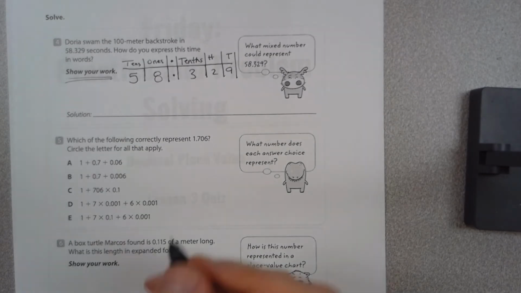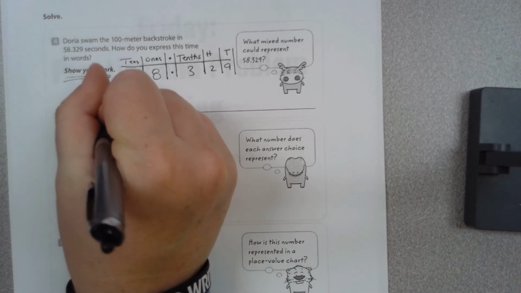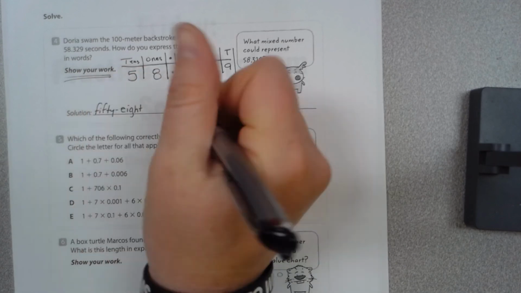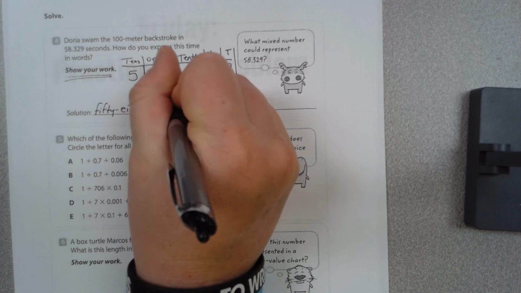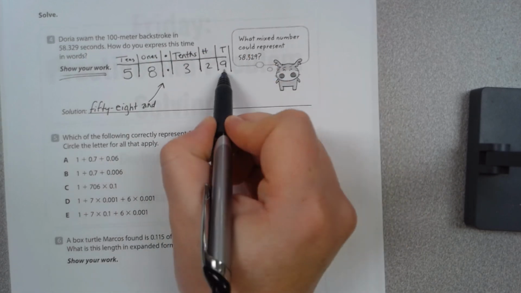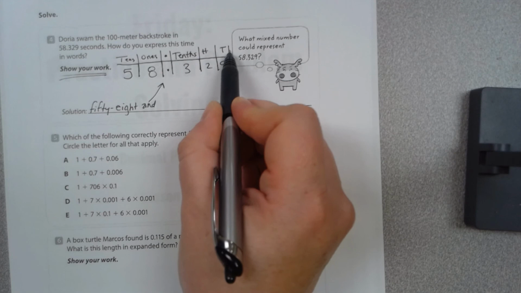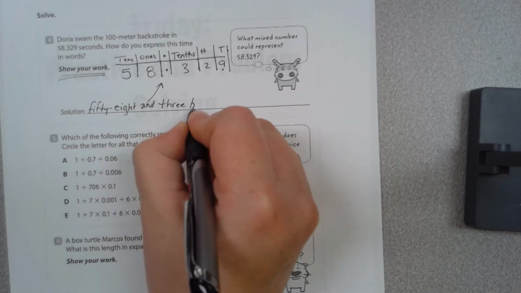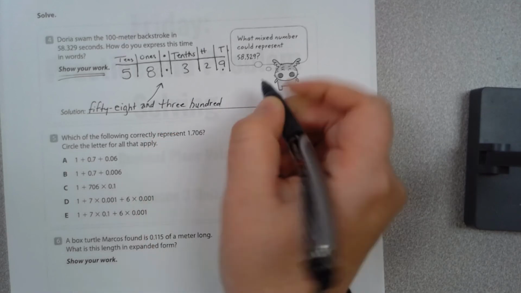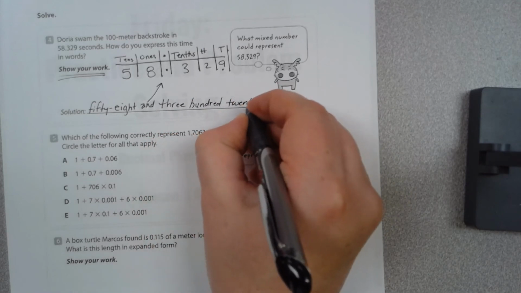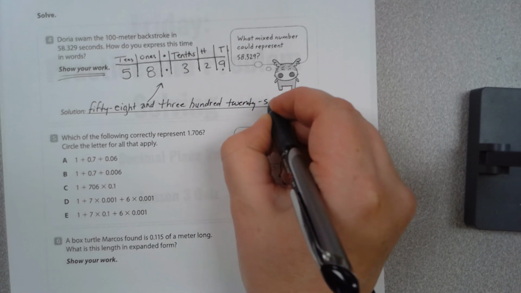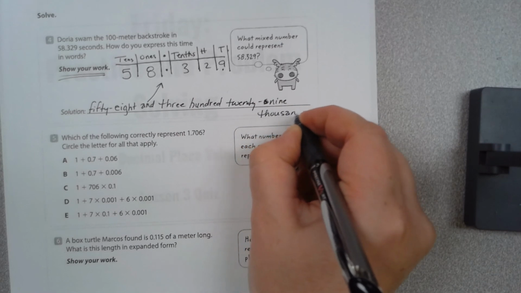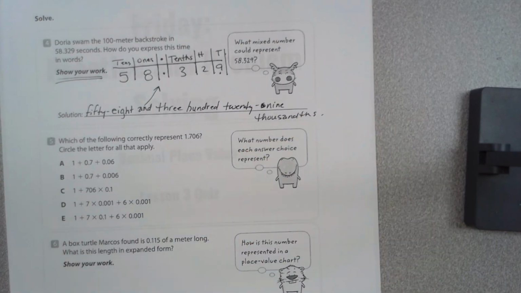So how do we do this? Well, we say the whole number first, which is 58. And that's the decimal. Find my lowest unit, which is thousandths. So that's going to be tagged onto the end. 9 thousandths. Okay.